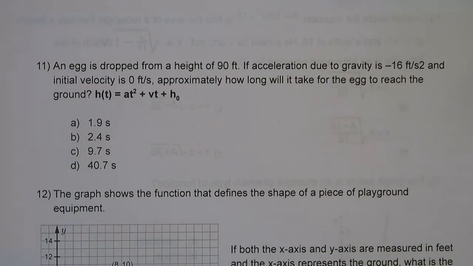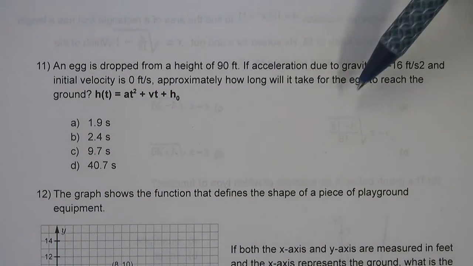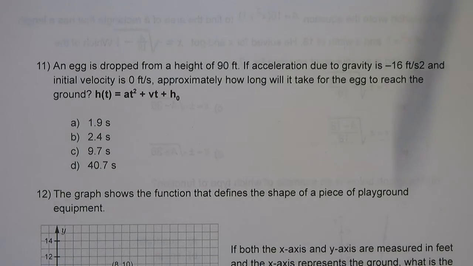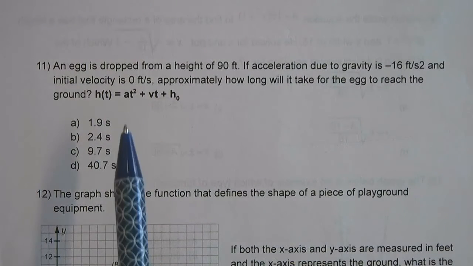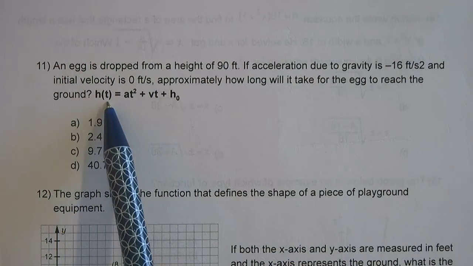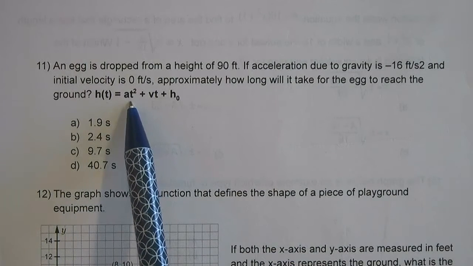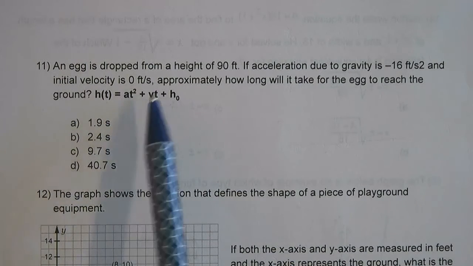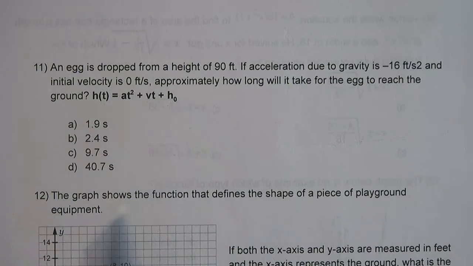An egg is dropped from a height of 90 feet. If acceleration due to gravity is negative 15 feet per second squared, and the initial velocity is 0 feet per second, approximately how long will it take for the egg to reach the ground? And it gave us our vertical motion, or projectile motion formula, h of t equals a times t squared plus vt plus h naught.